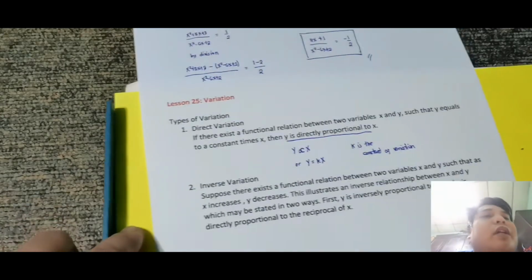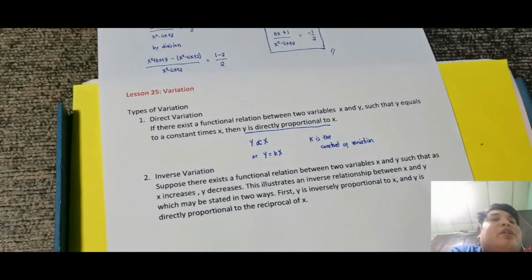So, ano na ibig sabihin? Pag nakita mo y is directly proportional to x, that is simply y is equal to k times x. Pag nakita mo z is directly proportional to y, that is z is equal to k times y. Ganun kasimple pag directly proportional.